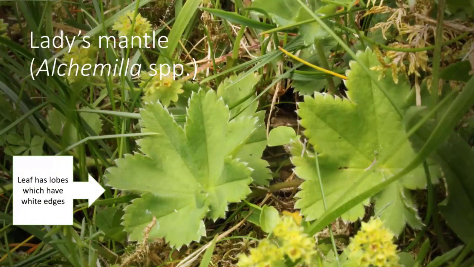Lady's mantle, on the other hand, is more of a dry grassland indicator. This would be calcareous grasslands. So again, it has a palmate leaf, like the palm of your hand. If you put it down, you could almost spread it out and spread across the different leaves there. And this particular one has this lovely translucent white edge to it. And there is a garden one that looks very similar to this. So if you know that, you might know this out and about as well.